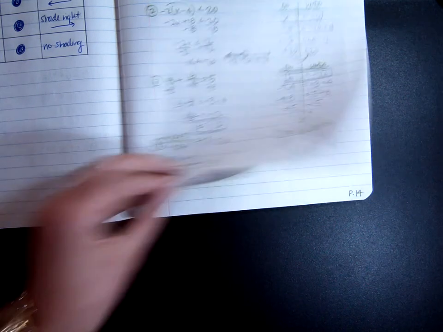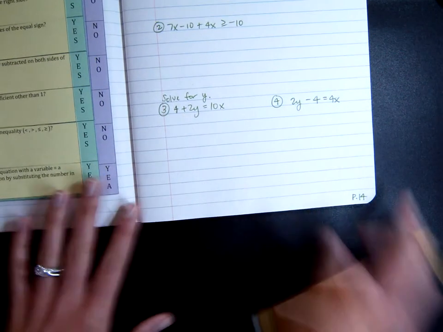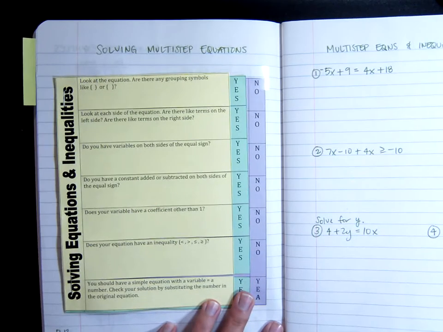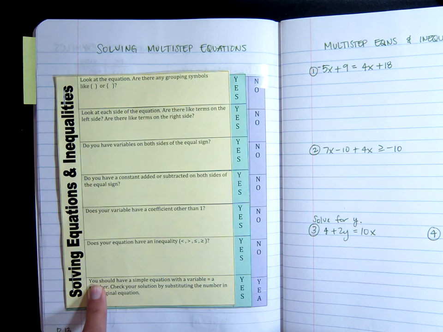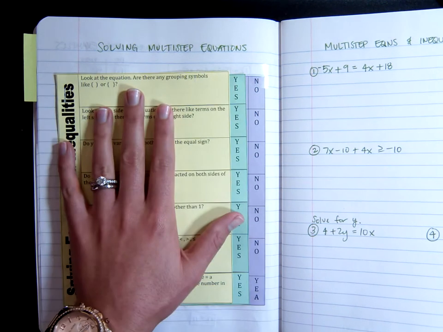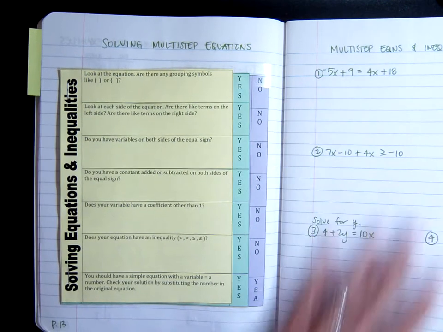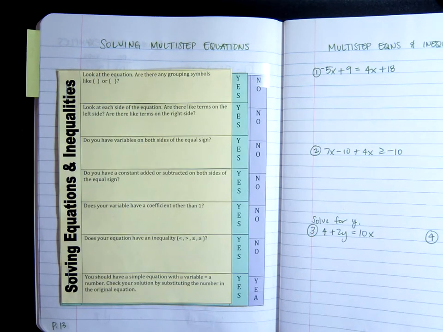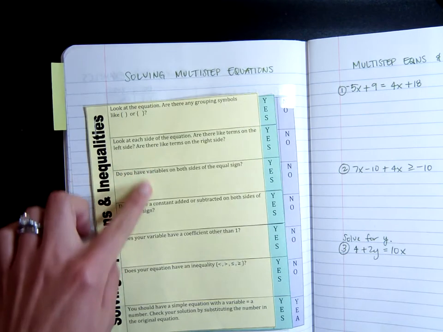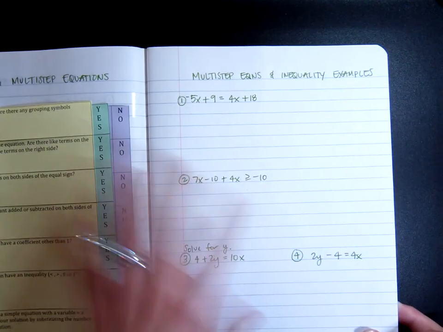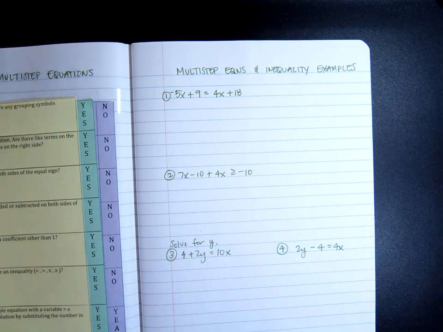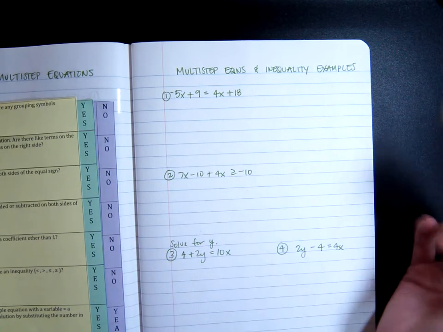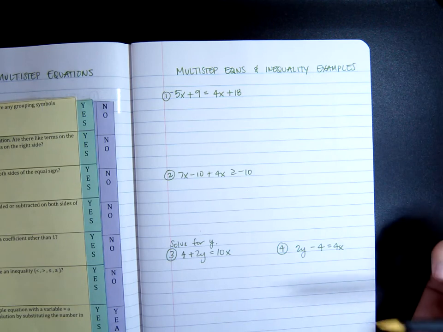Okay, flip it over. We're going to do some new topics. So we're on page 13 was where you glued in your solving equations and inequalities foldable that we did the first day. So this is what we're going to start using for multi-step equations when they get more complex, okay? So I'm going to be reading off of these little tabs, or checking off these little tabs as I do the problems on this page, but I can't show both on the screen, okay? So I'm just going to show this one. Okay, multi-step equations and inequality examples. We got 4 examples. This is on page 14 of your notebook.